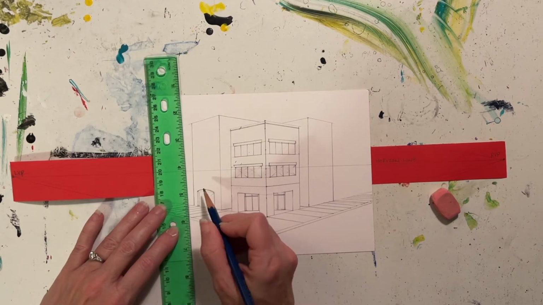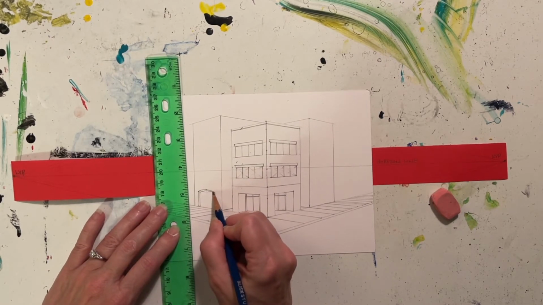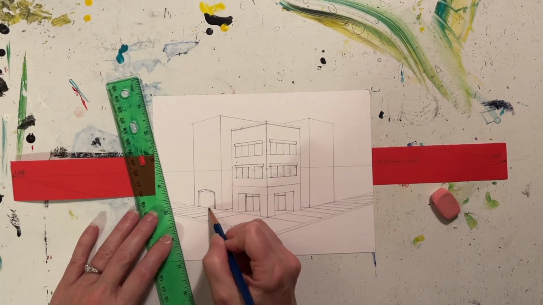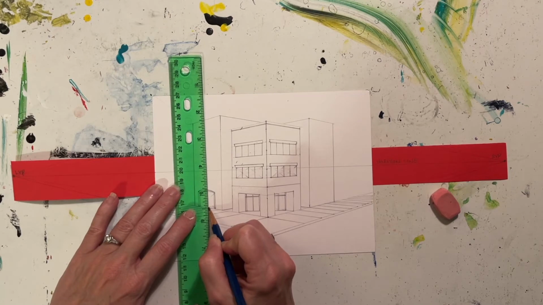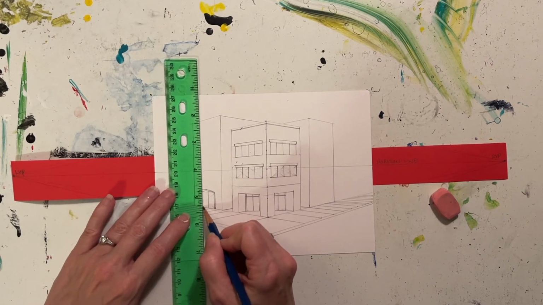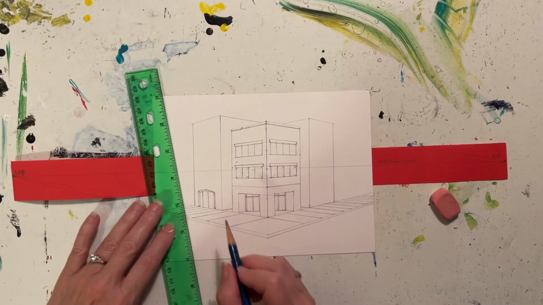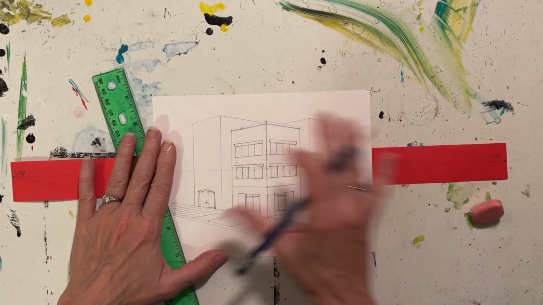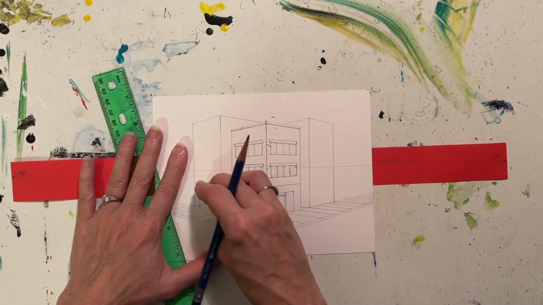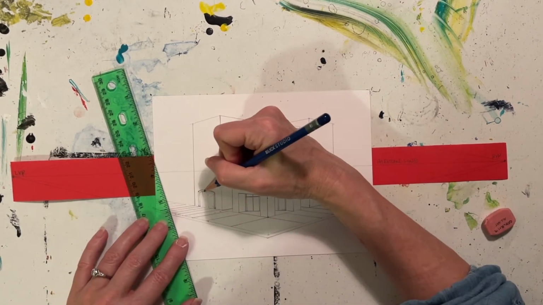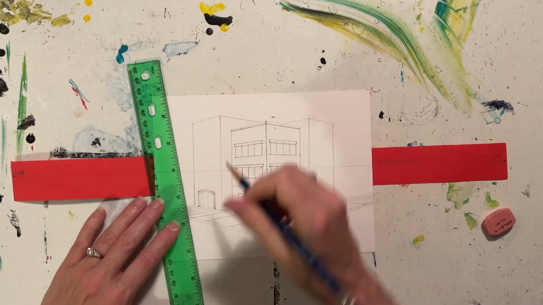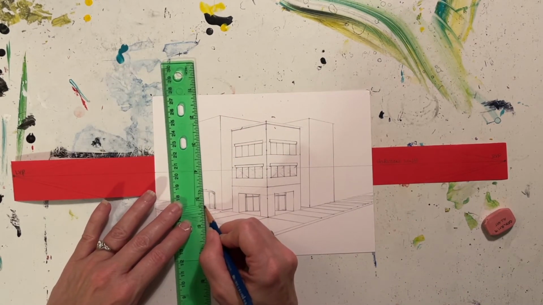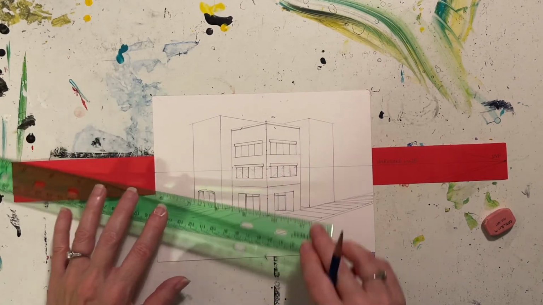then we could copy this arch. And then maybe we divide it into 3 pieces. And the center one is a door. Whoopsie. I didn't do a very good job of dividing that evenly. Let's try that again. That's a little bit better.